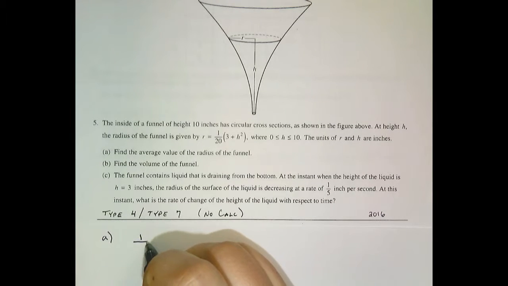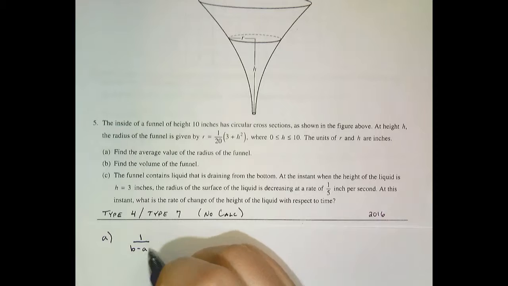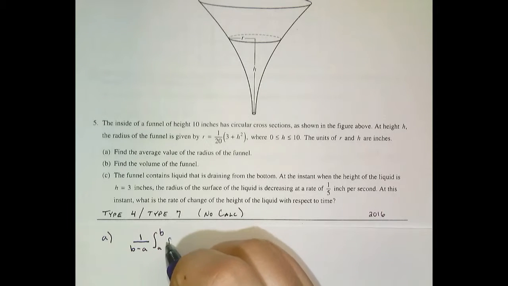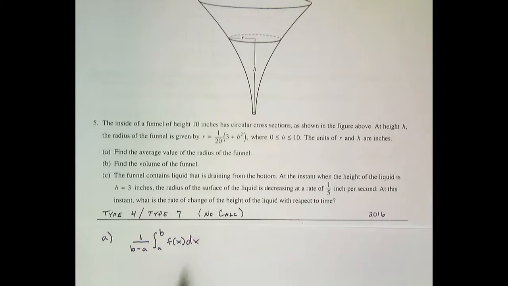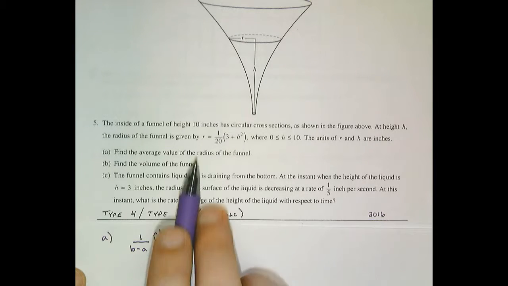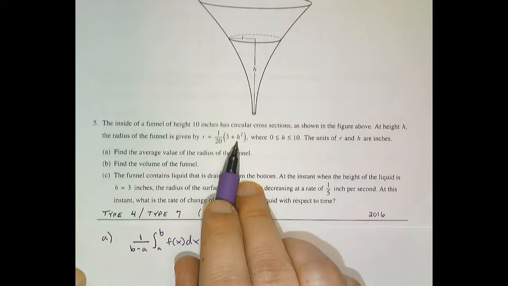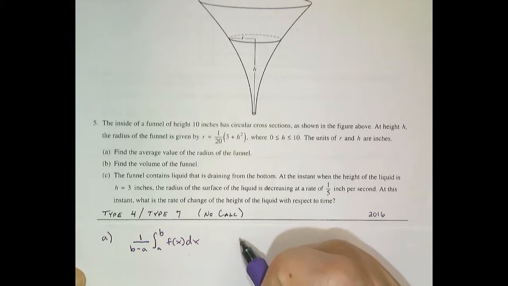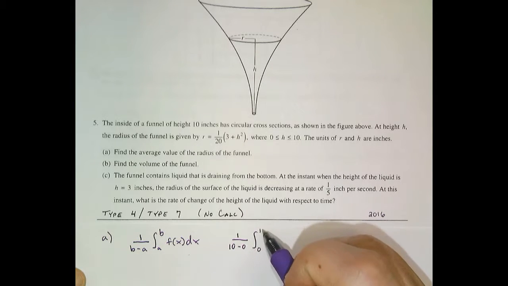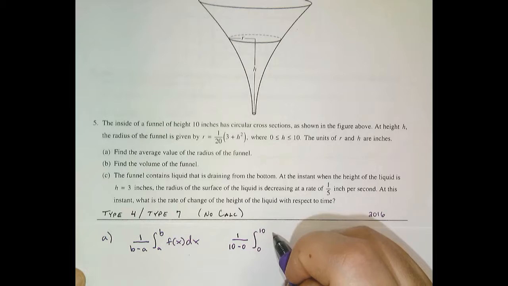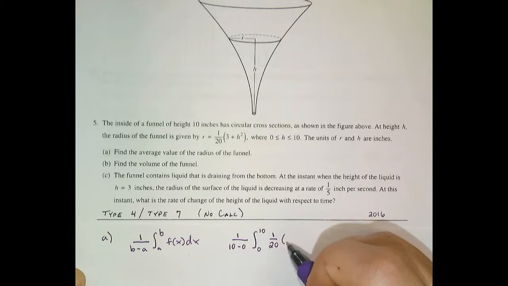So 1 over b minus a, integral from a to b of f of x, is our go-to formula for average function value. In this case, we are doing it for the radius, and the radius has a domain of h going from 0 to 10. So 1 over 10 minus 0, integral 0 to 10 of r of h.